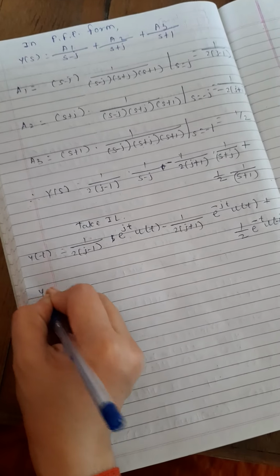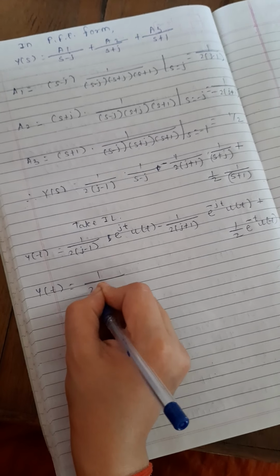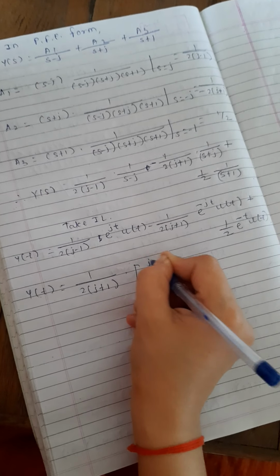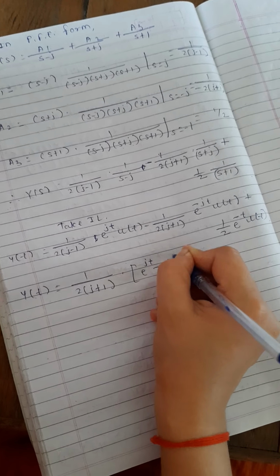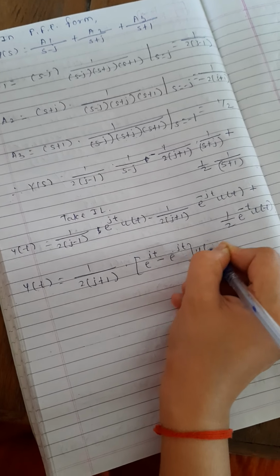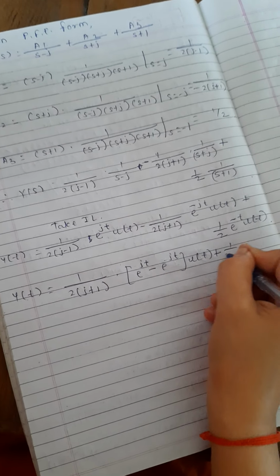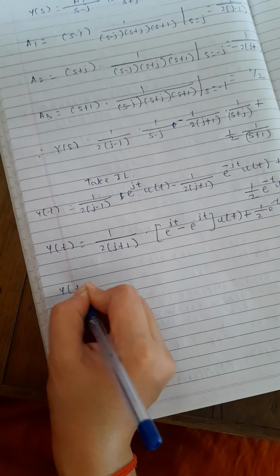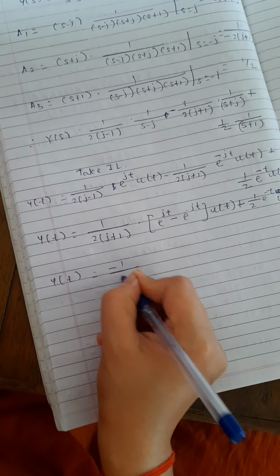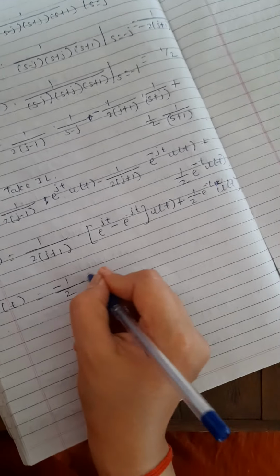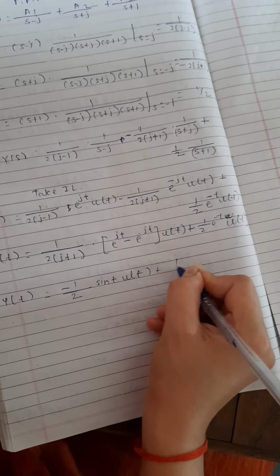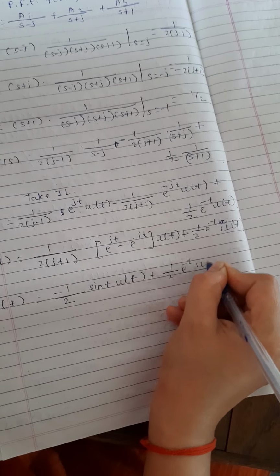We just simplify this equation. So it is 1 by 2 into j plus 1, it's common. It is e raised to jt minus e raised to minus jt u(t) plus half e raised to minus t u(t). Now y(t) is minus half sine t u(t) plus half e raised to minus t u(t).